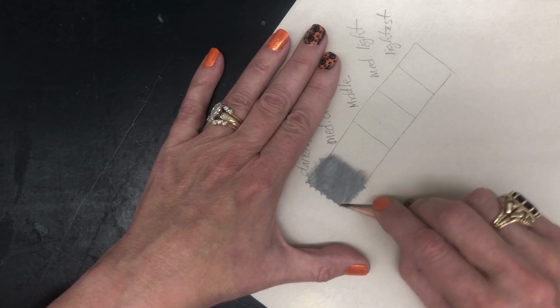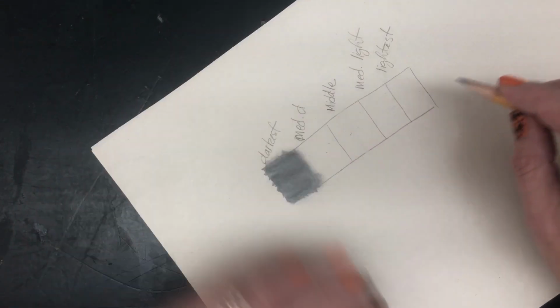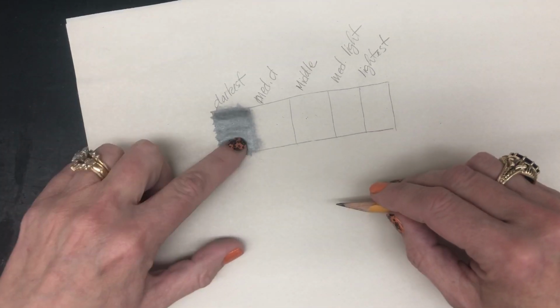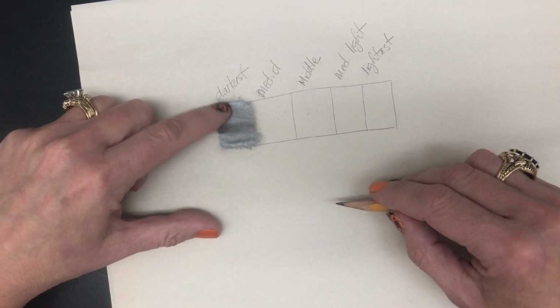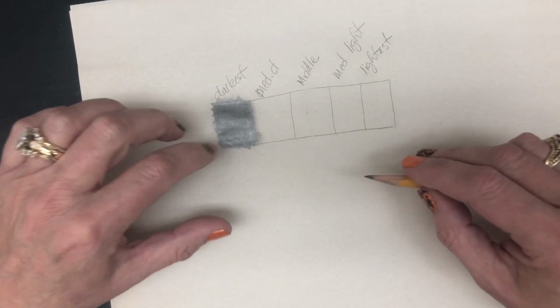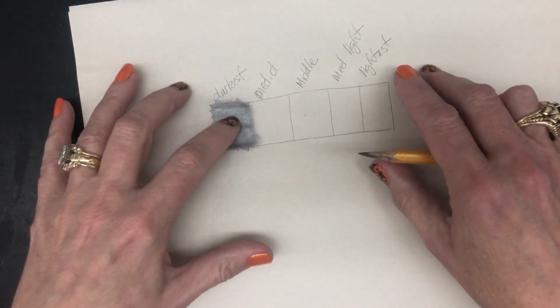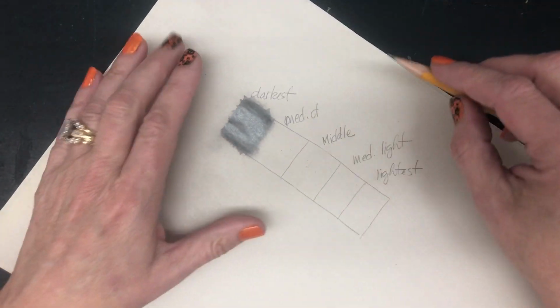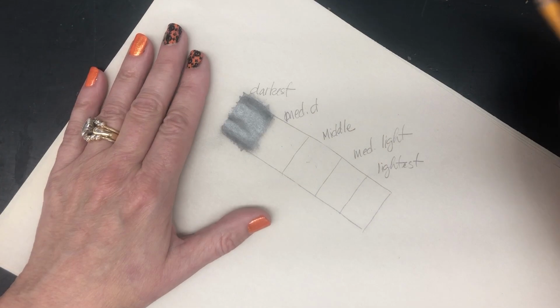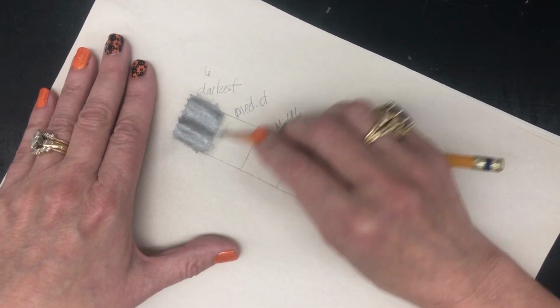I'm not going to go any darker than that with my regular number 2 pencil, because you can see it's starting to kind of bubble up a little bit, because the pressure makes the paper spread out and it doesn't lay perfectly flat anymore. So that was about 6 layers, so I'm going to note that.